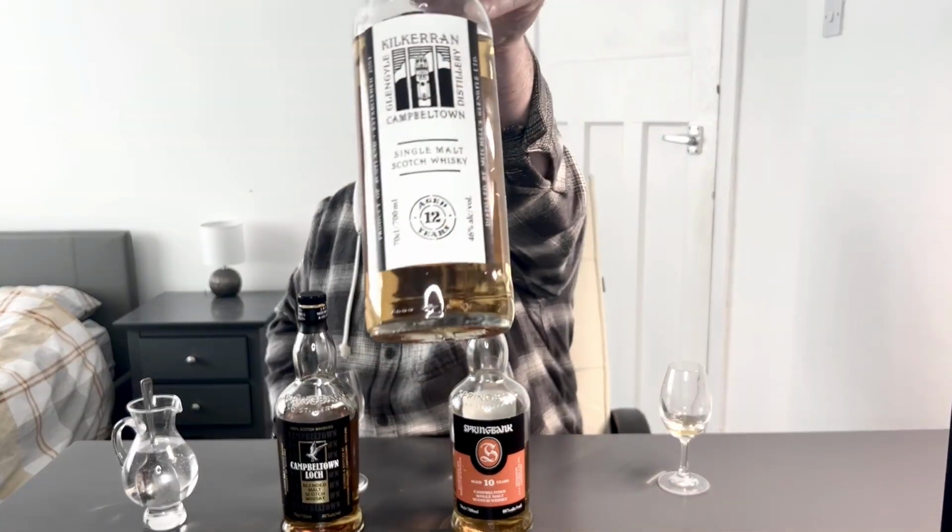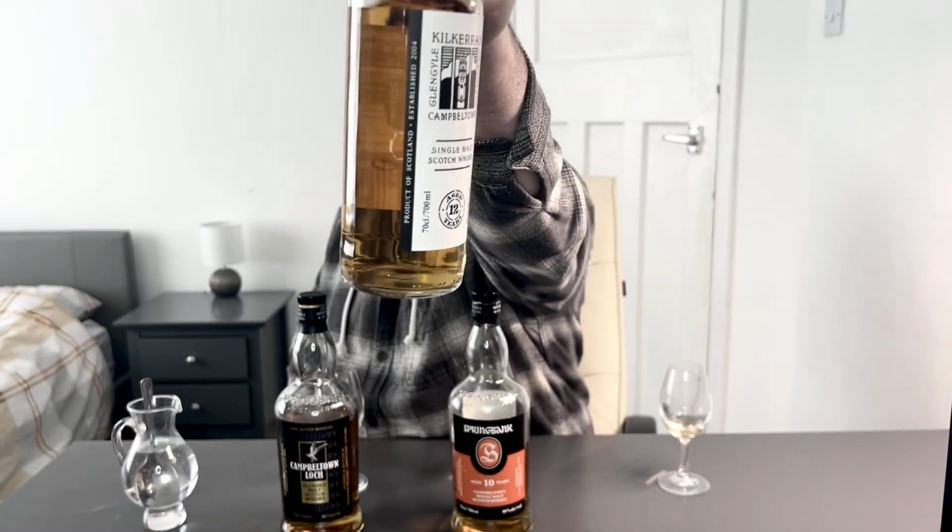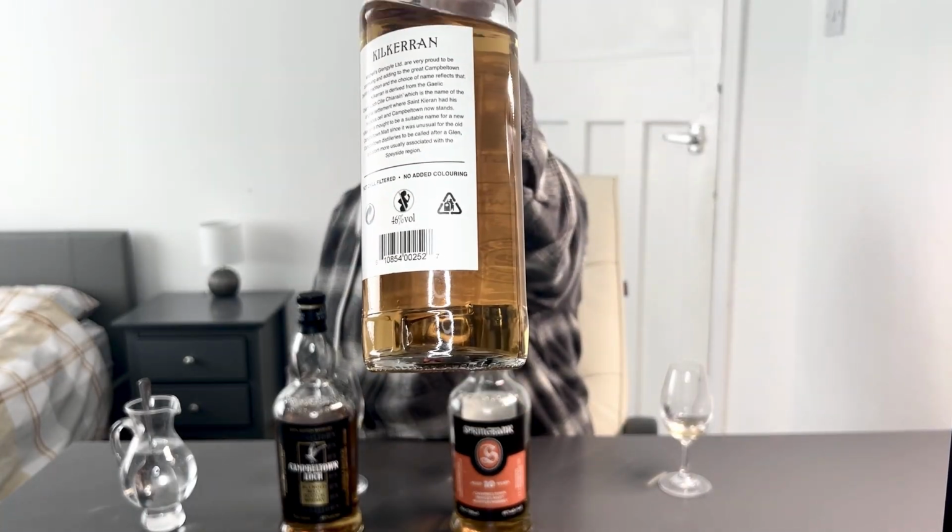So this one, I'll hold this up for you. I'll just turn it around for you as well. There you go. Okay. So this is a standard 12-year-old, also bottled at 46%. So every single whiskey here is, so it's quite a fair comparison, to be honest. And I'll just read out this statement that it says on here. It's the first time I've had Kilkerran on this channel, so I'll read the back of the bottle out. It does say not chill filtered, no added colouring.